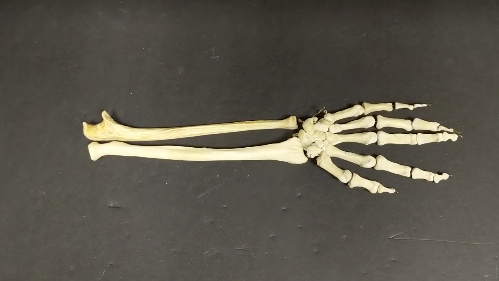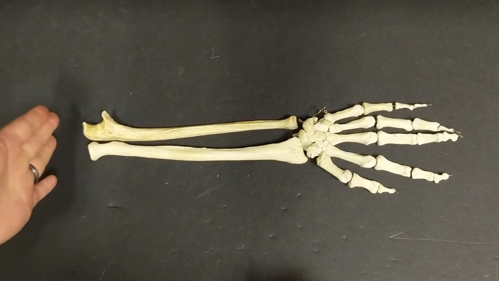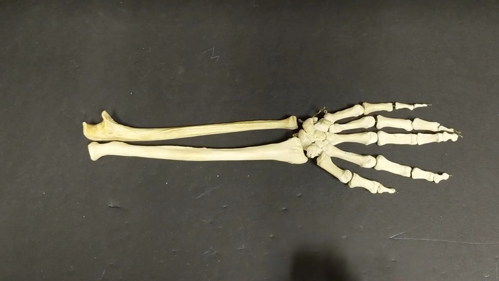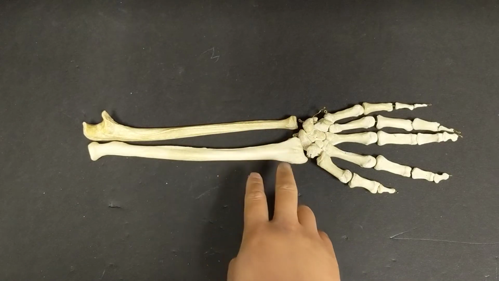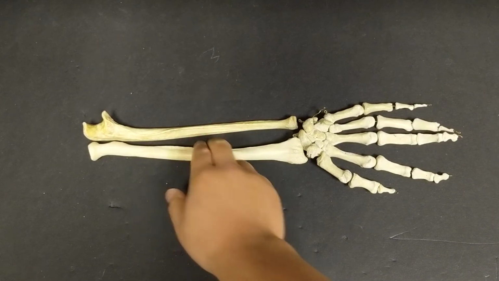Today we are going to be taking a look at the forearm, the wrist, the hand, and the fingers. To be clear, when we say forearm, let's also remember that we are talking about specifically between the elbow and the wrist. What we're going to be focusing on first are these two bones that we have here in the forearm, which are going to include the radius and the ulna.